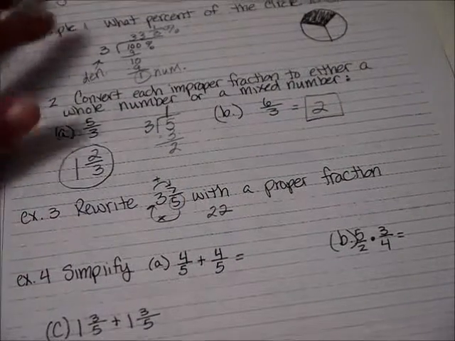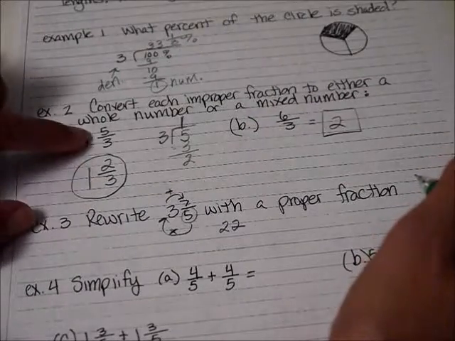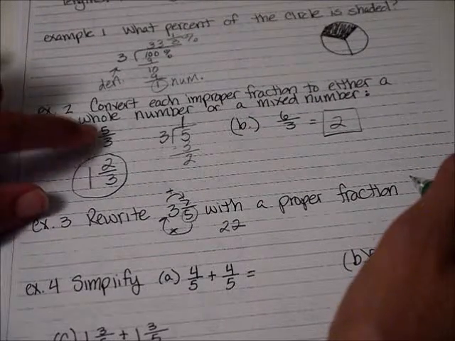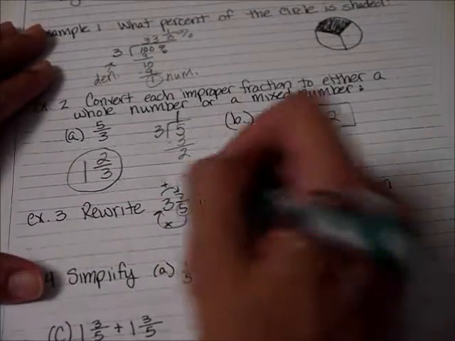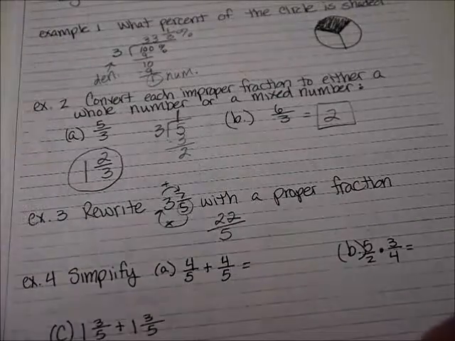Now where's the rest of my fraction? Well, the bottom never changed. Do you notice this up here? You keep the same denominator because that's what we're dealing with. Thirds. Here we're dealing with fifths. So that's the same as 22 fifths. Okay?